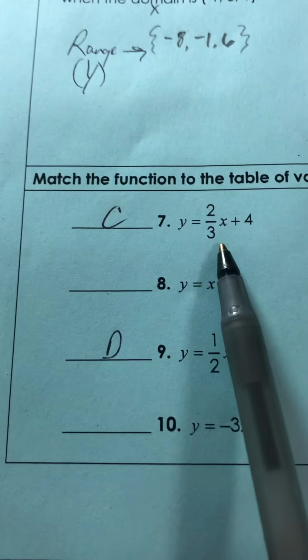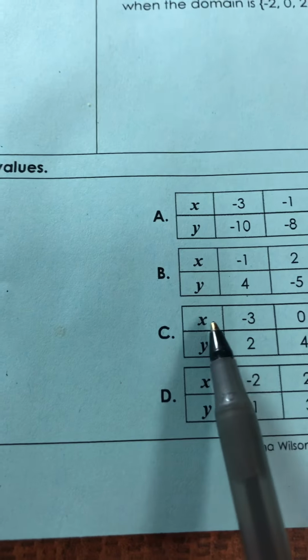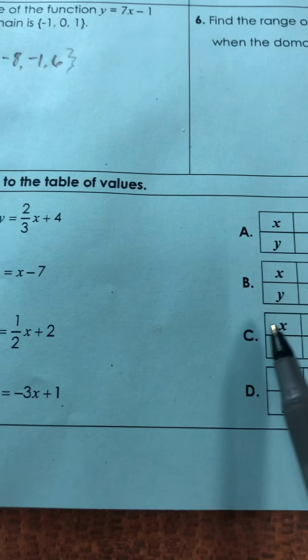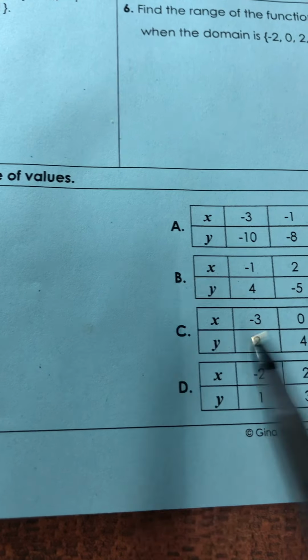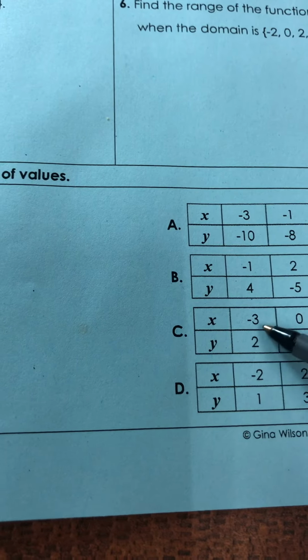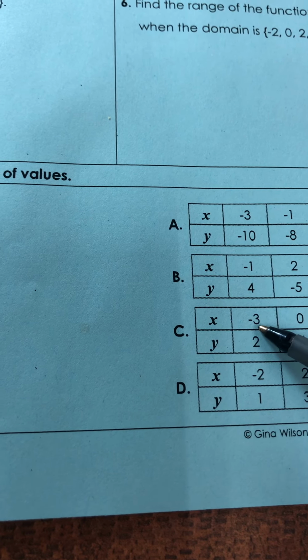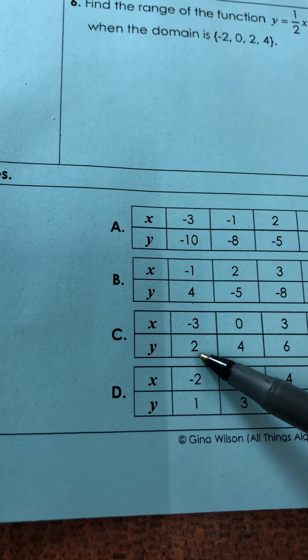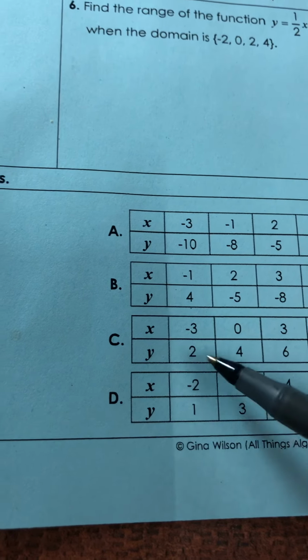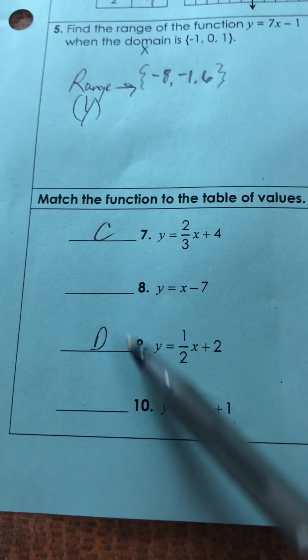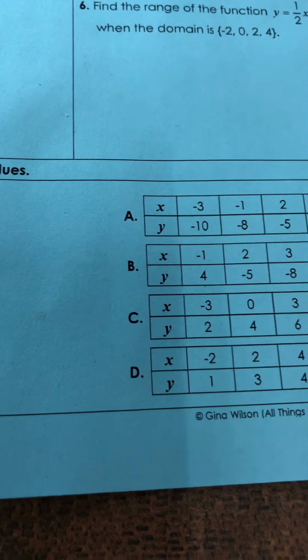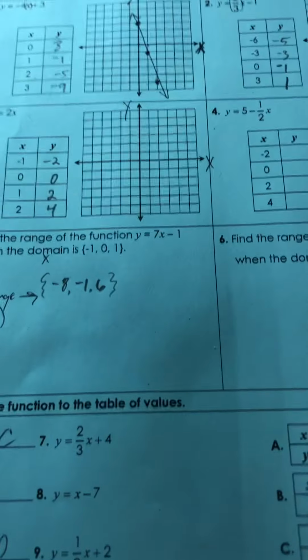Do the same thing for 6. You type these in, and you'll have to search your x and y values, and you should see 7 matches with C. All I did is I looked for the first match. I found my x was -3. When my x was -3, my y was 2. I didn't have to check any others. Okay, so 7 is C, and 9 is D. 9 ends up being D. Okay, hopefully this helps, and good luck with those even ones.